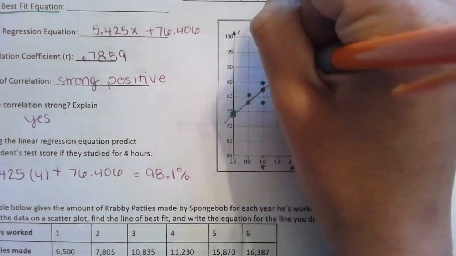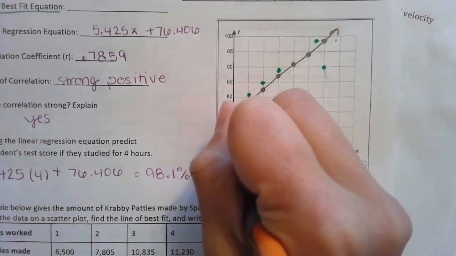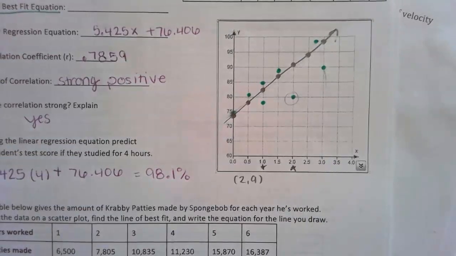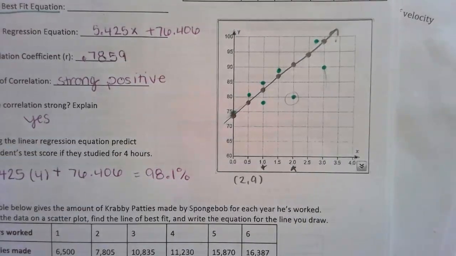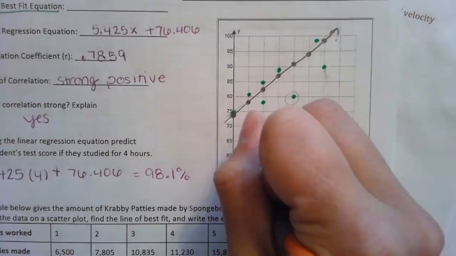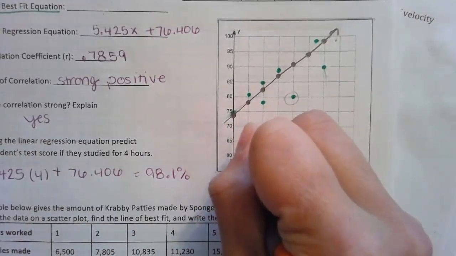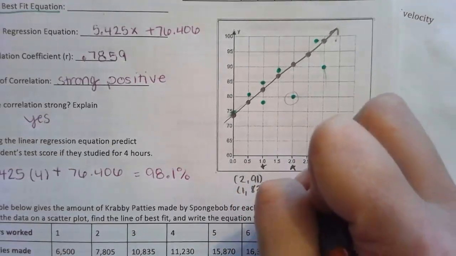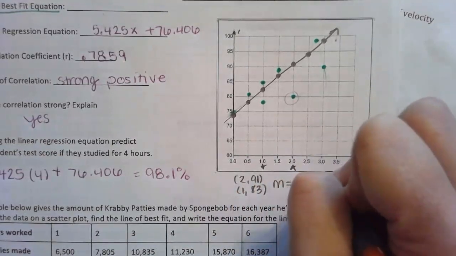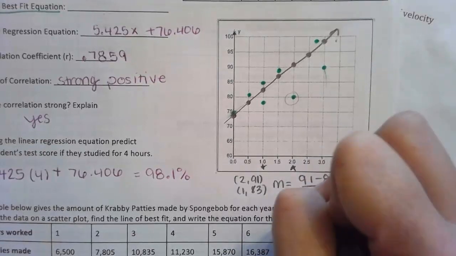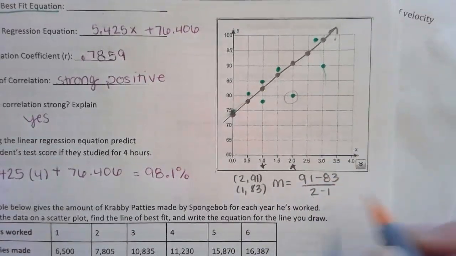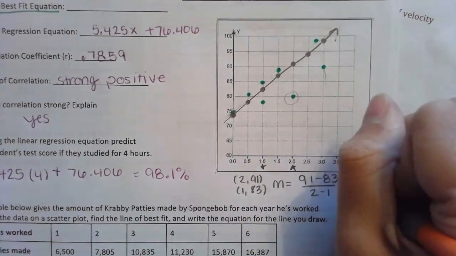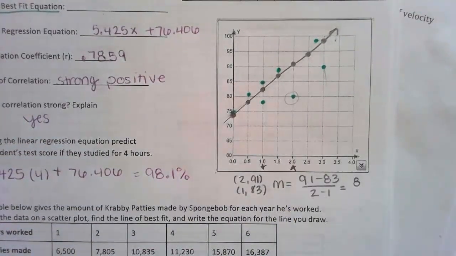At 2 hours, it looks like it's at like 91. And at 1 hour, maybe 83. So then my slope would be 91 minus 83 over 2 minus 1. See why I picked 2 and 1? Now my bottom's 1. So 91 minus 83 is 8.